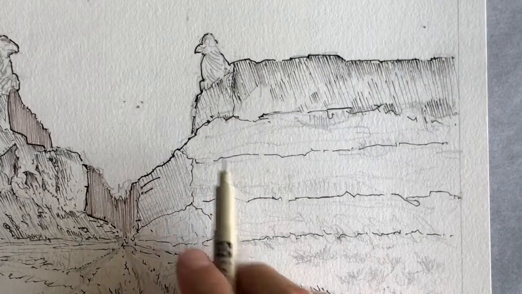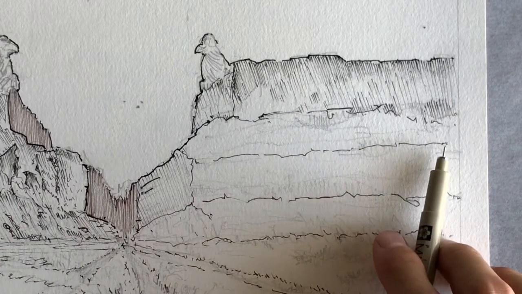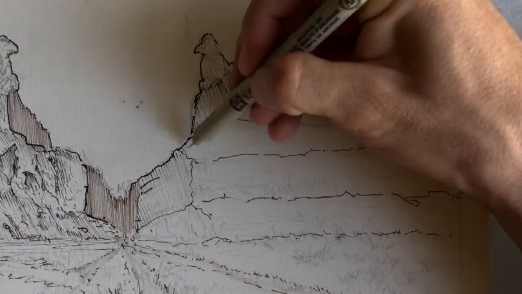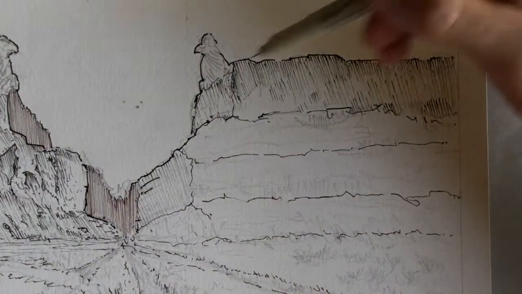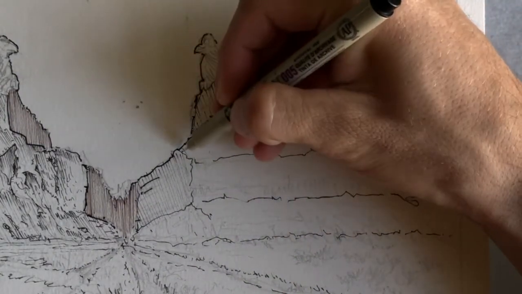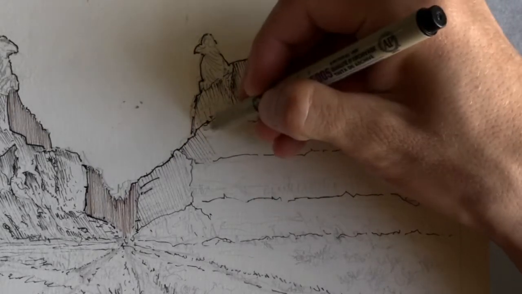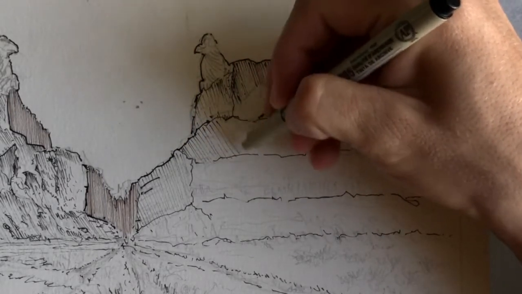Same. I think that this plane here is pretty consistent. It has a pretty flat looking surface, there's not much texture. So I'm going to take one line weight across, one density.